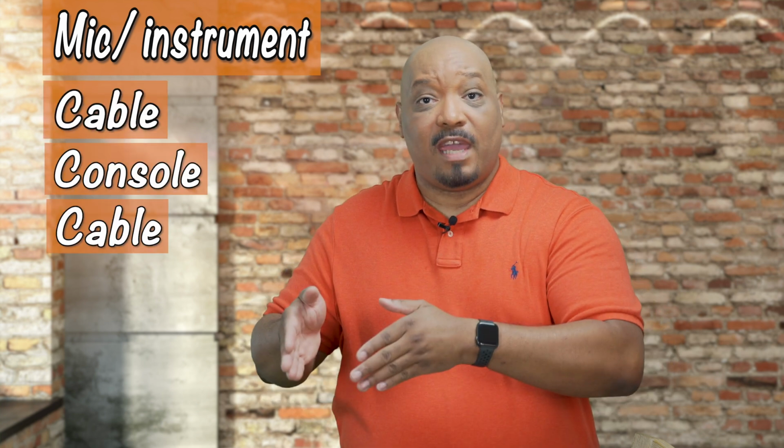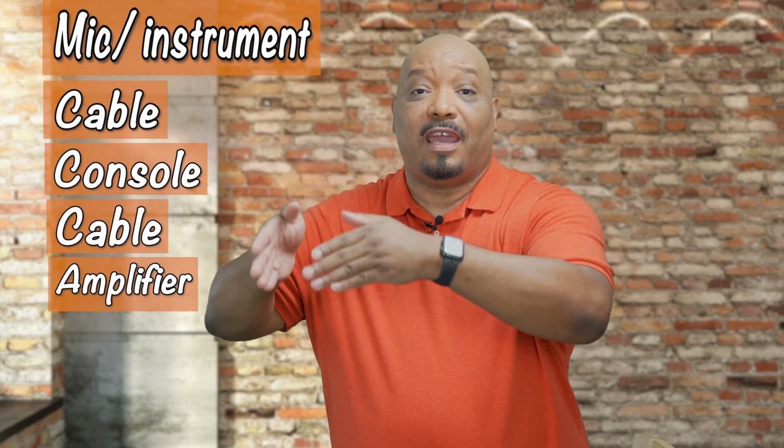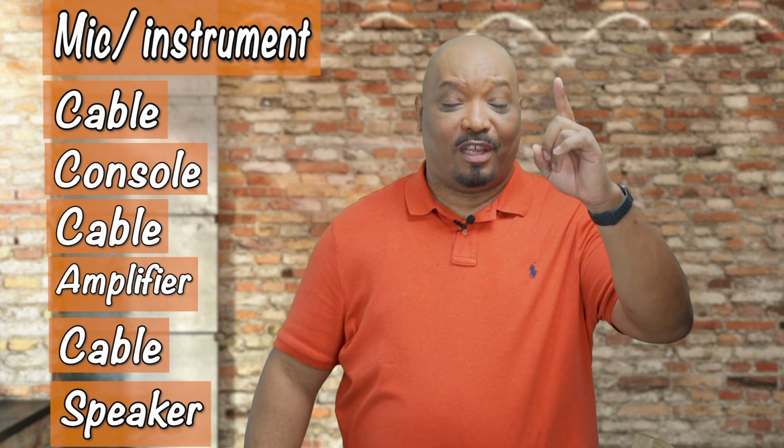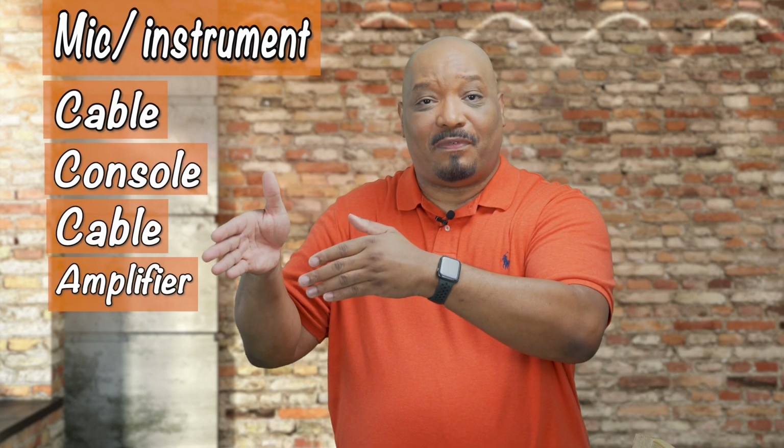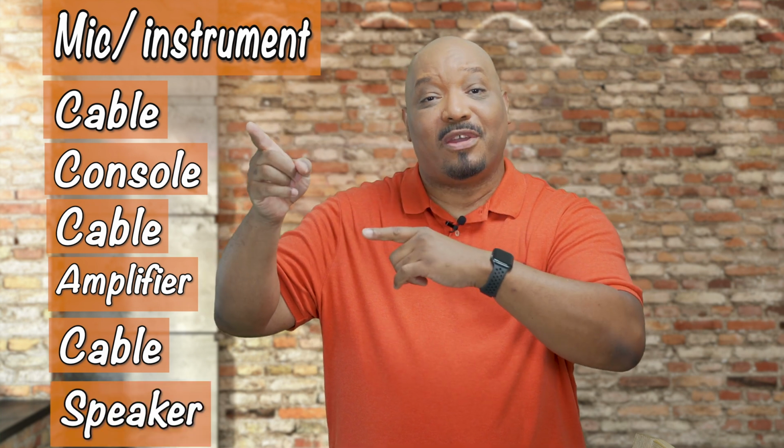Mic/instrument, cable, console, cable, amplifier, cable, speaker. That's variation 1. Let's go through it one more time. Mic/instrument, cable, console, cable, amplifier, cable, speaker. Variation 1.